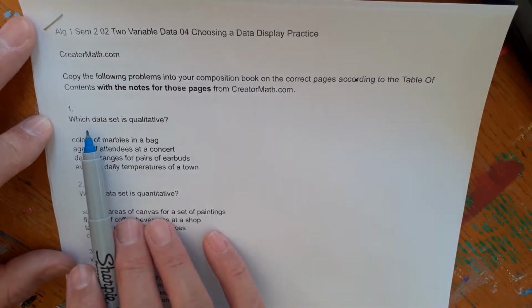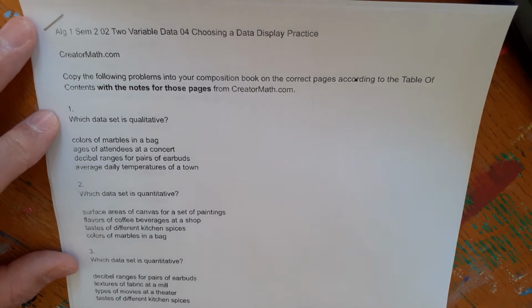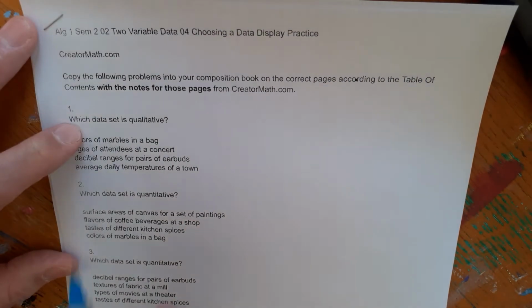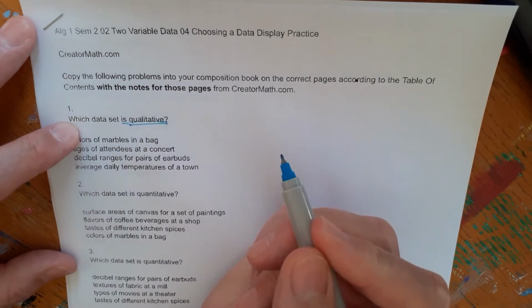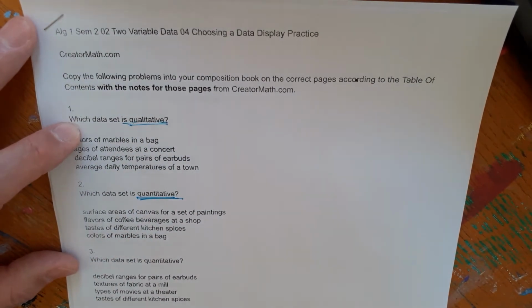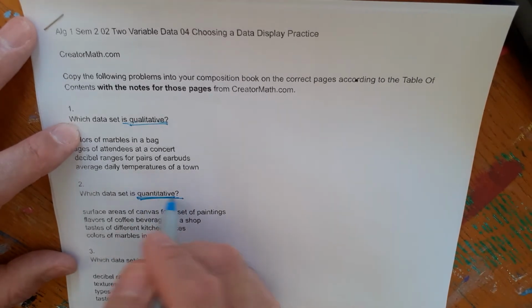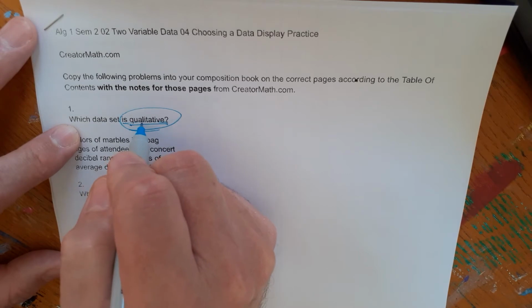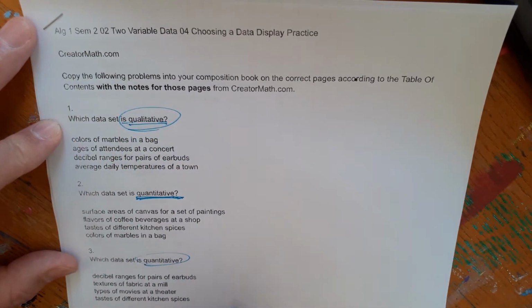So this one talks about two specific words, and I think the whole set of problems literally talks about two words. Qualitative or quantitative. So let's underline the quantitative. Here's a qual, Q-U-A-L, qualitative.